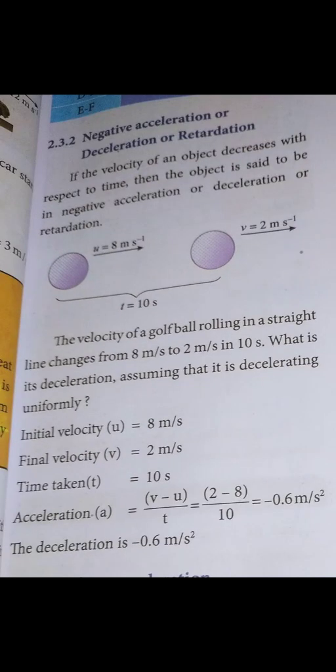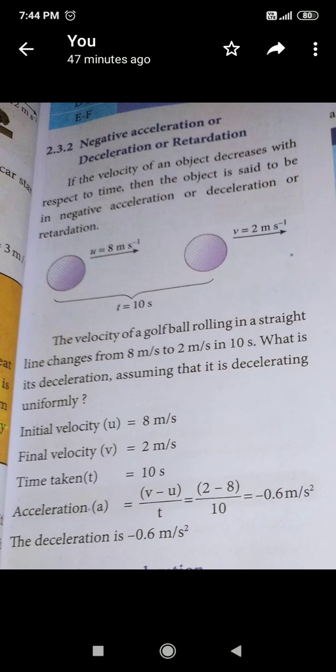Then write the formula for acceleration. a equal to v minus u by t. So v equal to 2, u equal to 8. So 2 minus 8. Plus and minus gives minus. So subtract 8 minus 2, 6, and put the greater number's symbol, minus. Okay, so minus 6 by 10, in decimal form minus 0.6 meter per second square. Therefore the answer is the deceleration is minus 0.6 meter per second square.